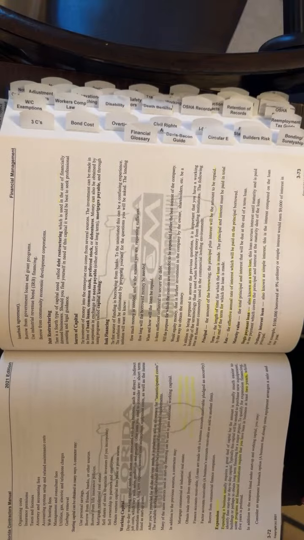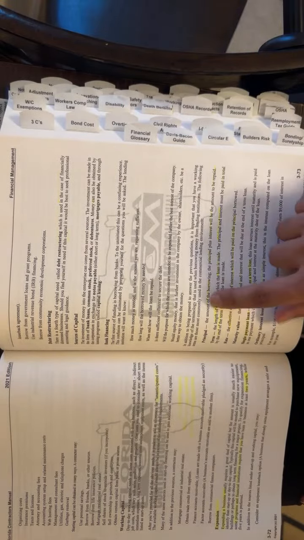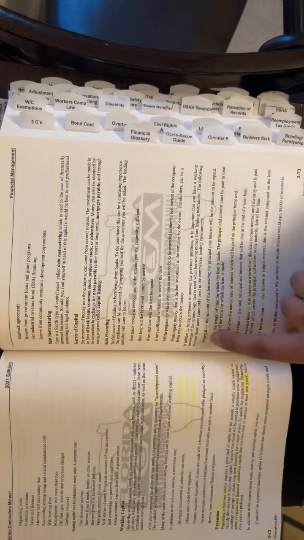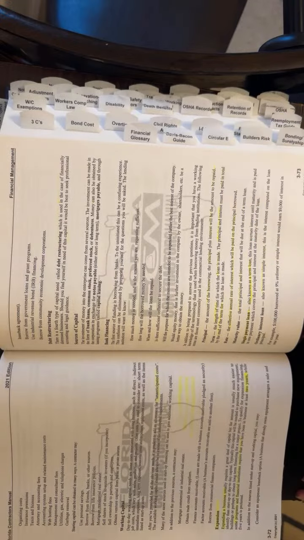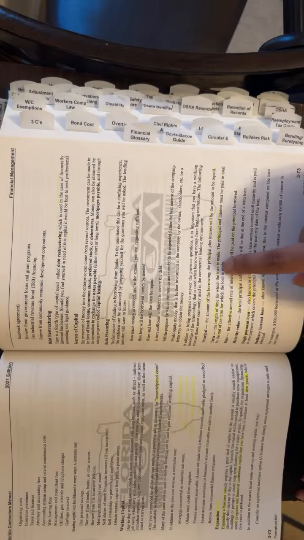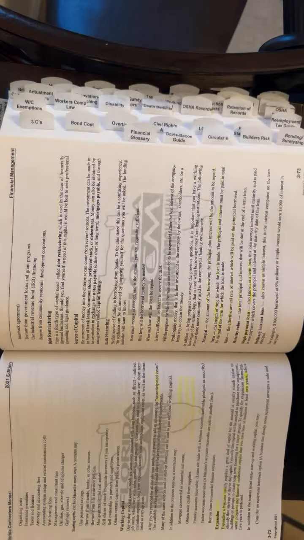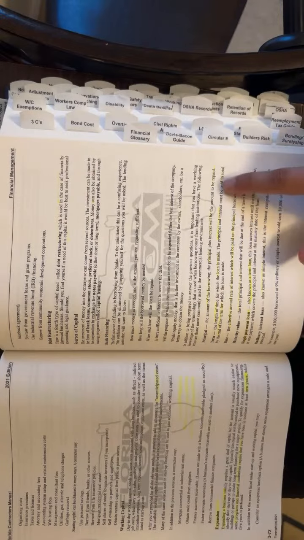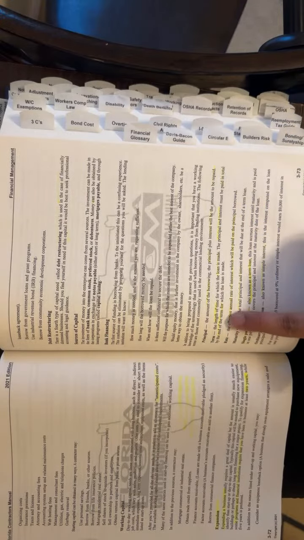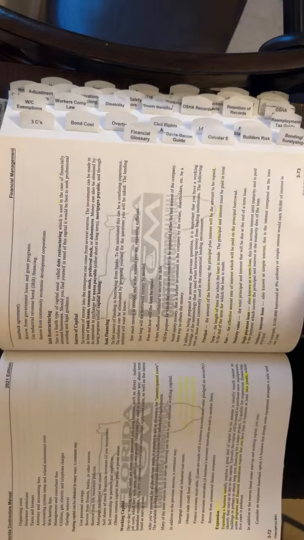Page 373, go ahead and highlight amount of borrowing for principal. Interest will be amount to be repaid. Term, length of time for which loan is made. So you will get a question about what is term for accounting terminology, and you gotta know what it is. So right there, if you have it highlighted, it's easier. Principal and interest must be paid in total by the end of the term for which the loan is made.